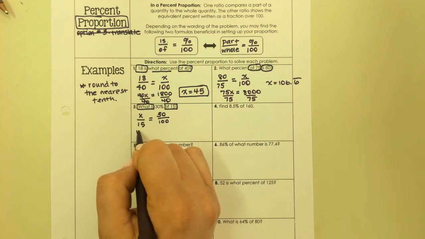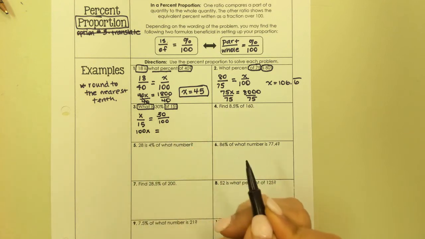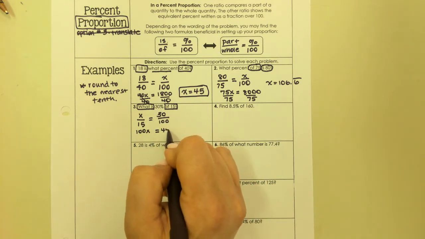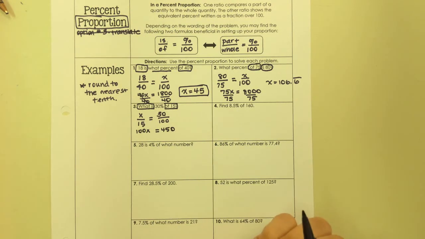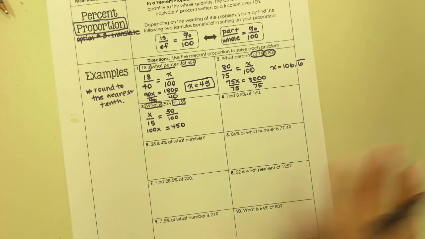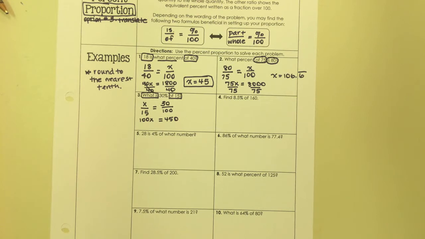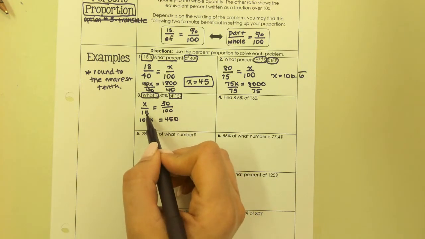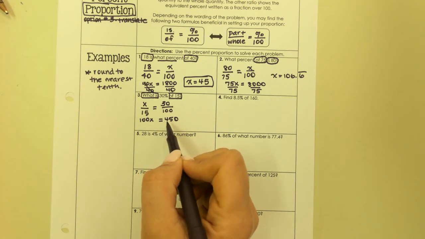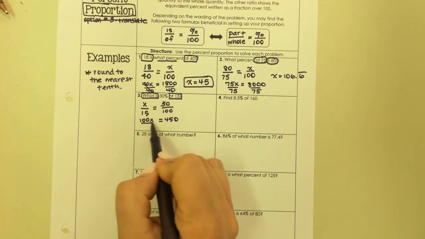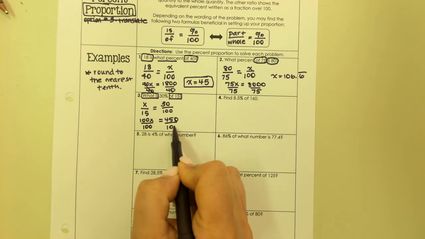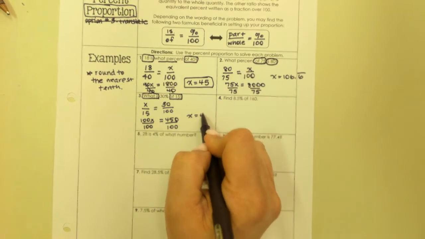x times 100 is 100x. 30 times 15 is 450. And I've already completed these notes on my own just so that it could be a little easier to do the notes for you guys without having to stop and use my calculator. While you're doing these notes, I really recommend that you try actually using your calculator. So 30 times 15, I didn't do that in my head. I actually used my calculator. I want you to do the same. So 30 times 15 is 450. I'm going to divide by 100 on both sides. And my answer is 4.5.